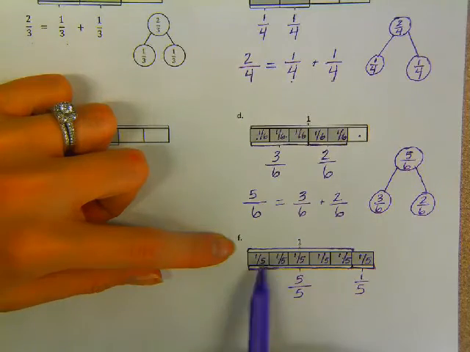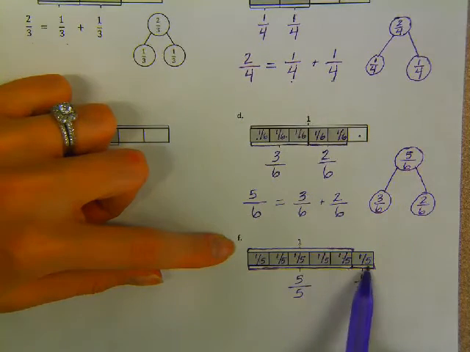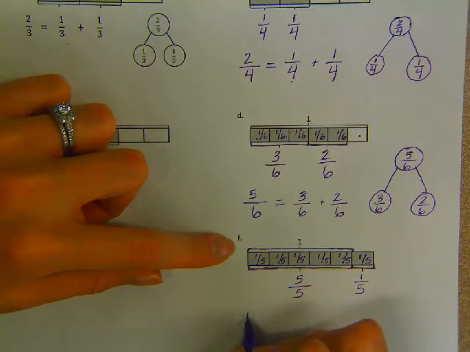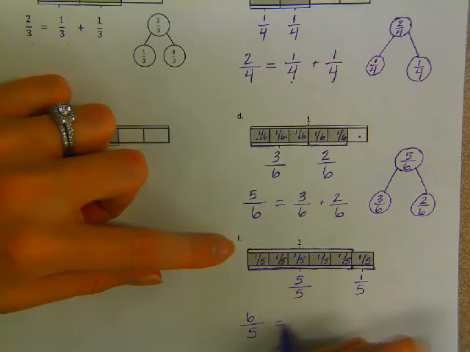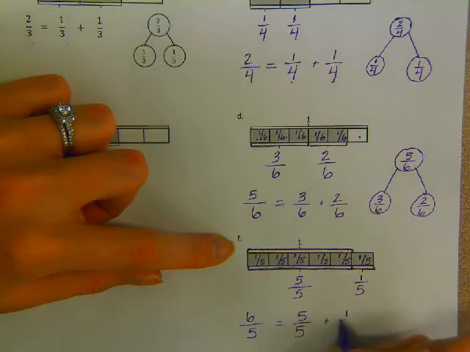There are 6 total pieces shaded. So this addition sentence is 6/5 equals 5/5 plus 1/5.